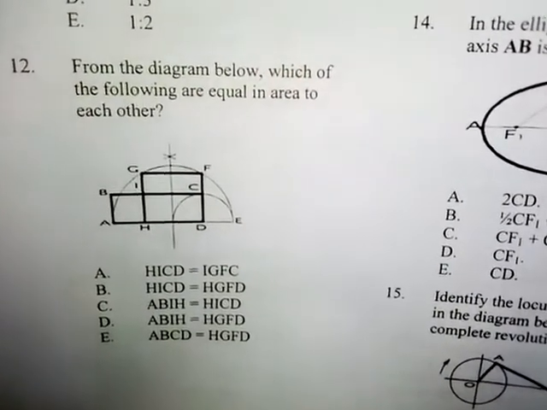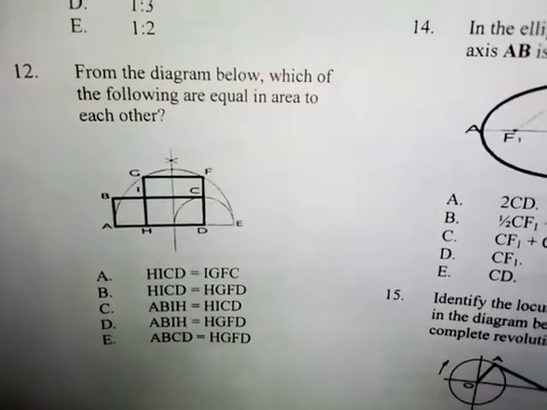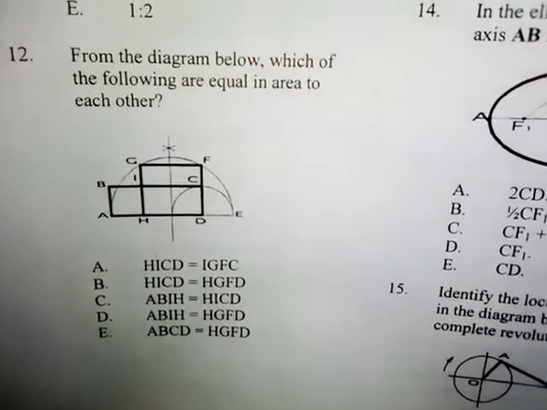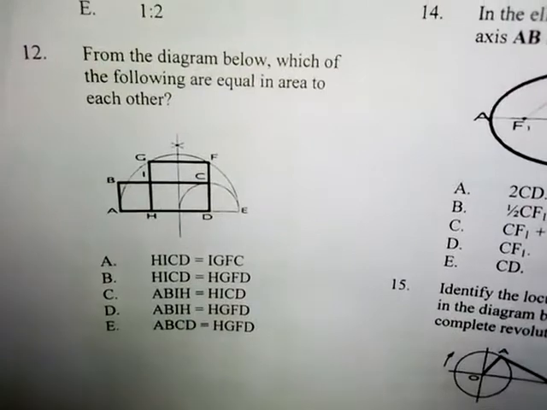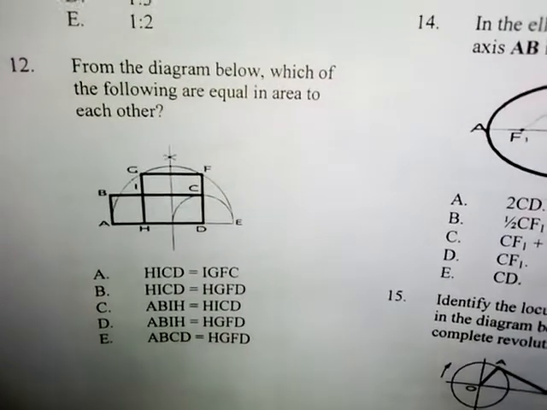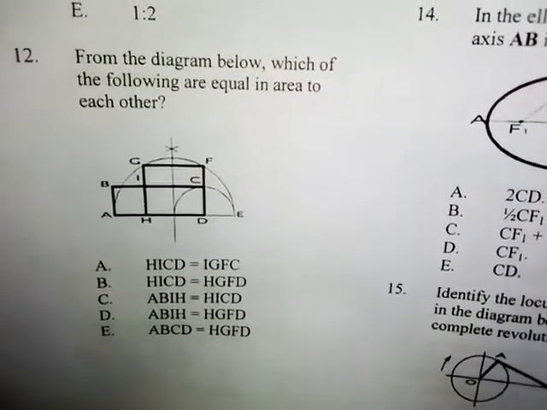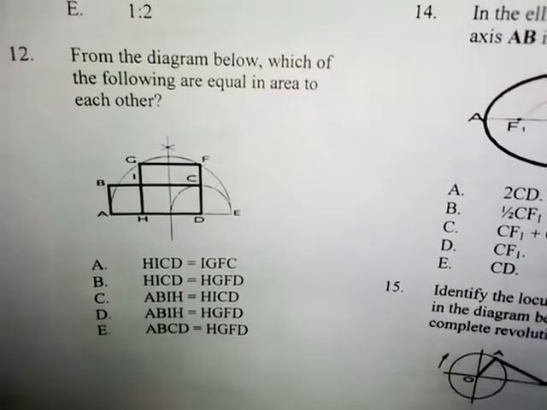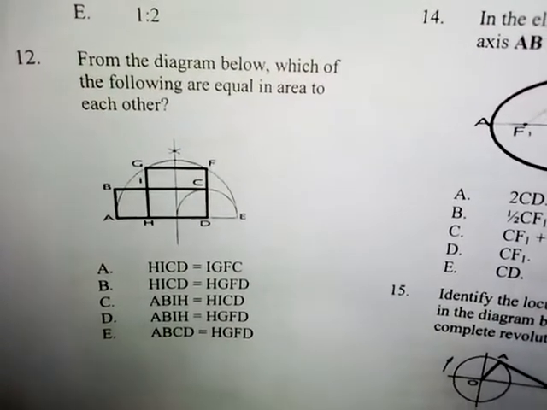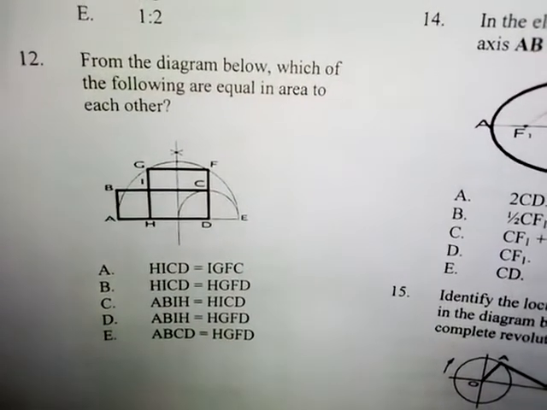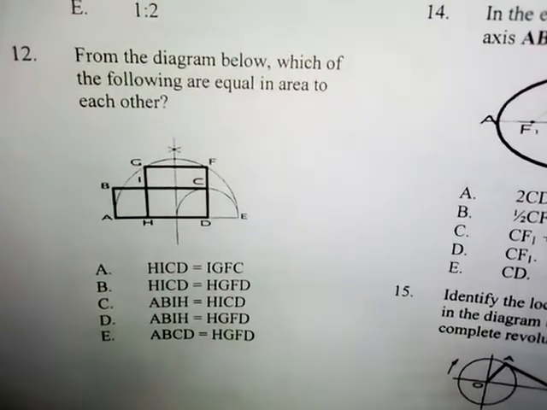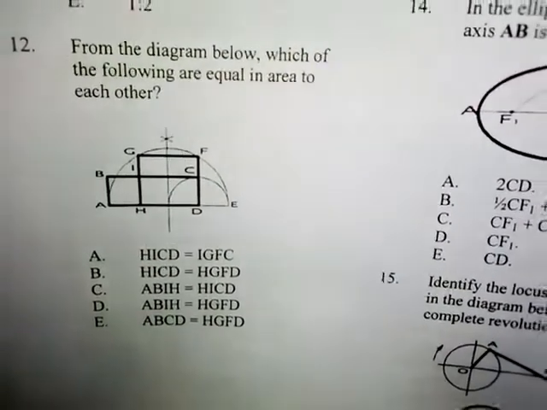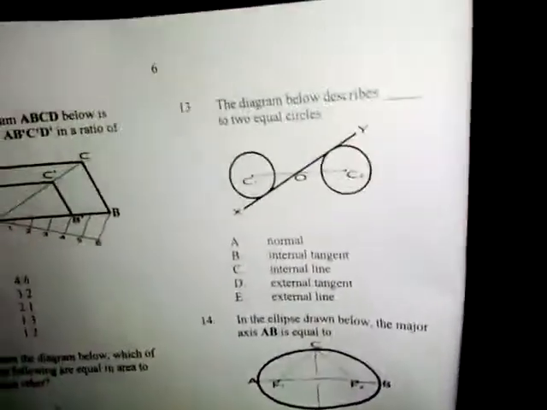Question 12. From the diagram below, which of the following are equal in area to each other? So the correct answer is that ABCD is equal in area to HGFD. So whenever we want to construct a square which is equal in area to a given rectangle, this is the method that we use. So the correct answer here is option E.